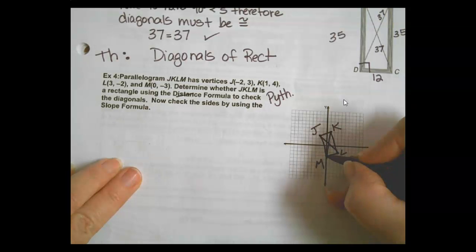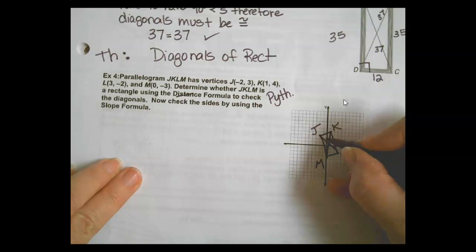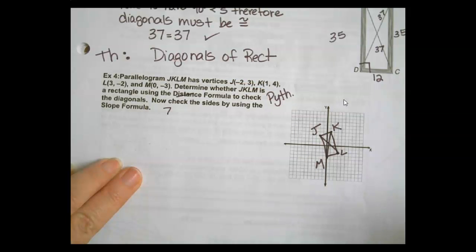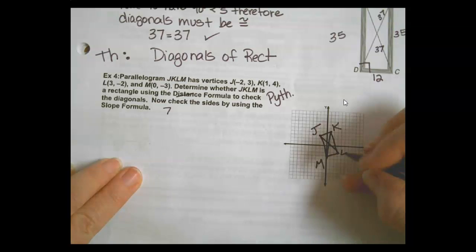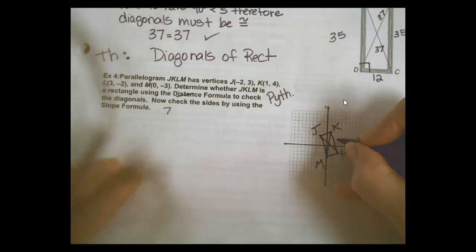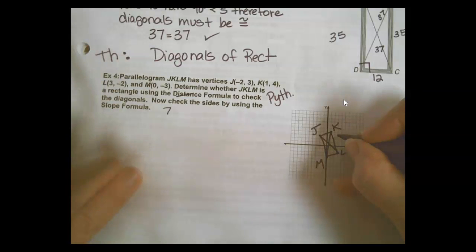I'm going up 1, 2, 3, 4, 5, 6, 7, over 1. I don't think that's what I want to do. 1, 2, 3, 4, 5.